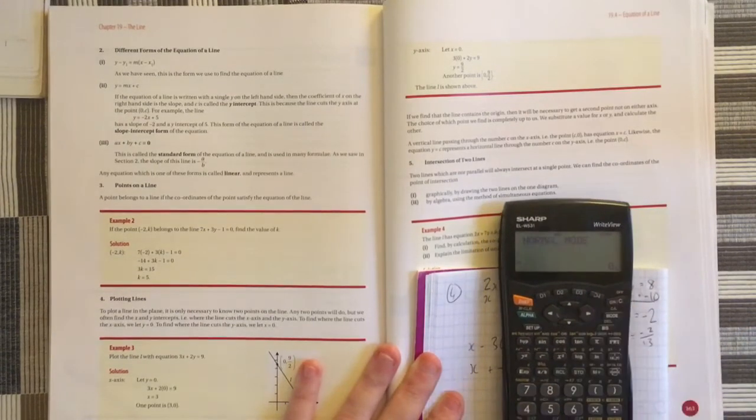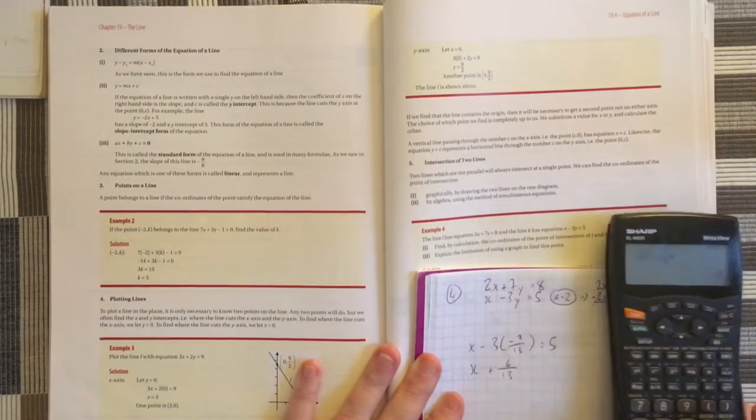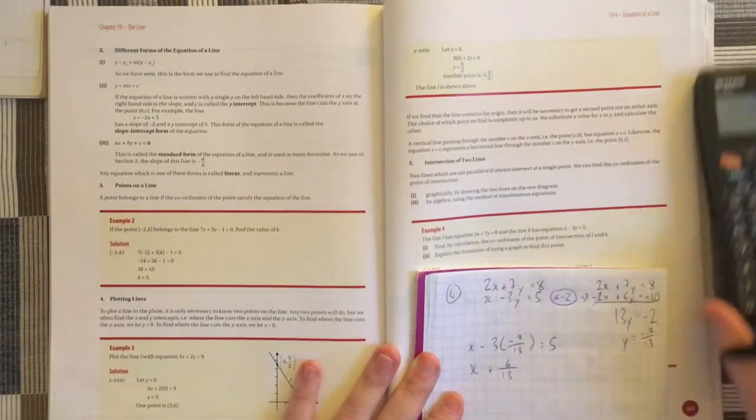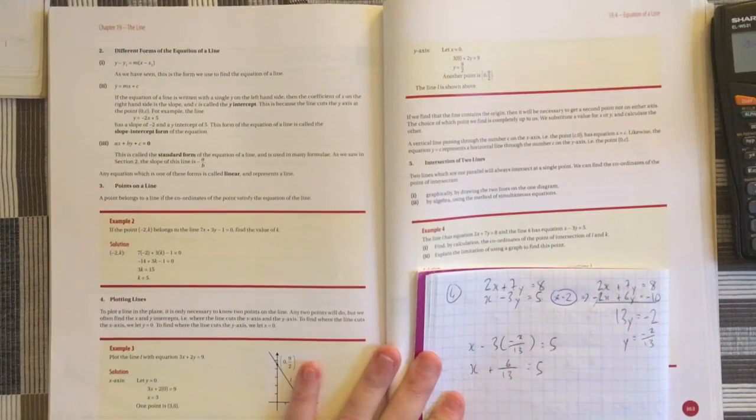I've written 10, so yeah, sorry. So minus 3 multiplied by minus 2 over 13 equals plus 6 over 13. All right, that equals 5. Bring the 6 over 13 over, so you've got x is equal to 5 minus 6 over 13.